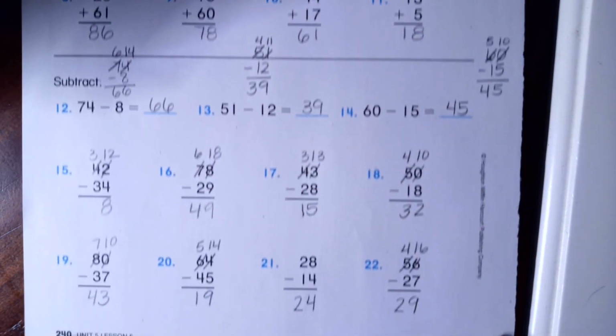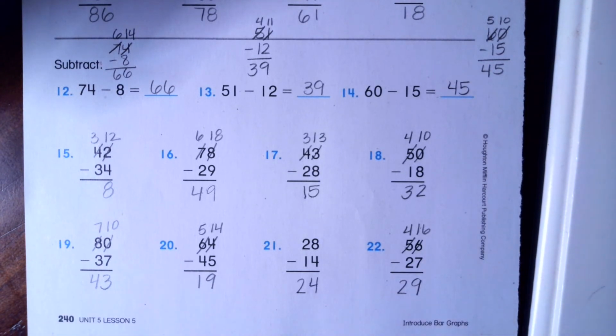All right, and here are your subtraction problems. Go ahead and check those.